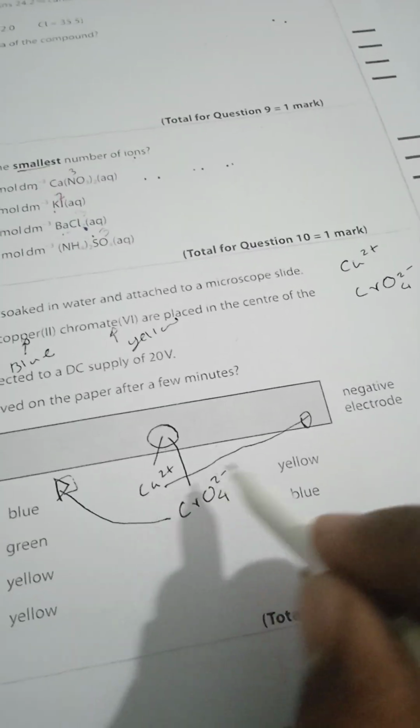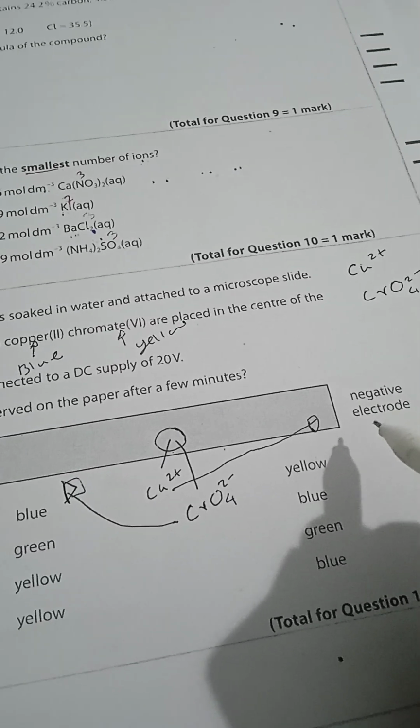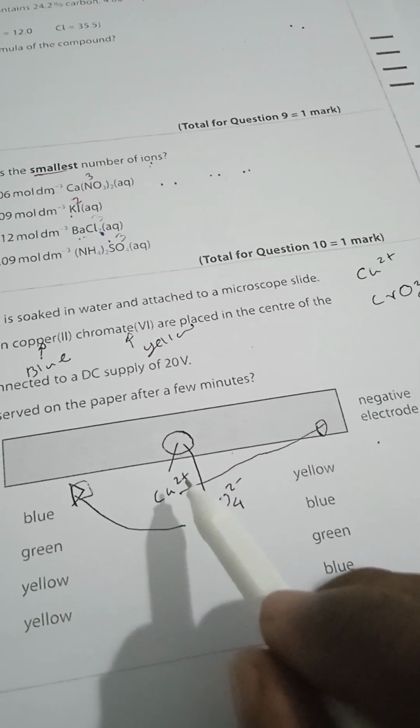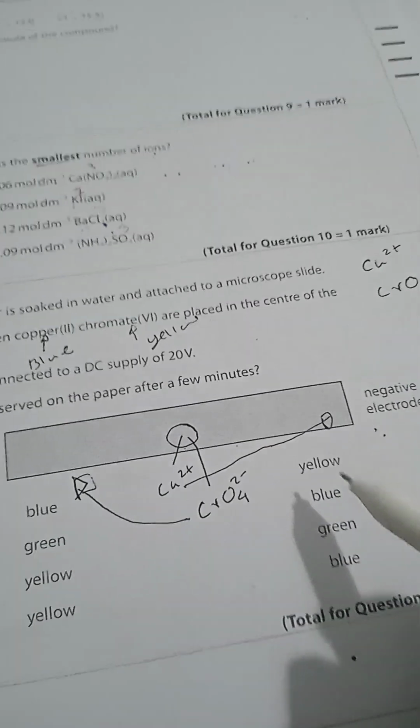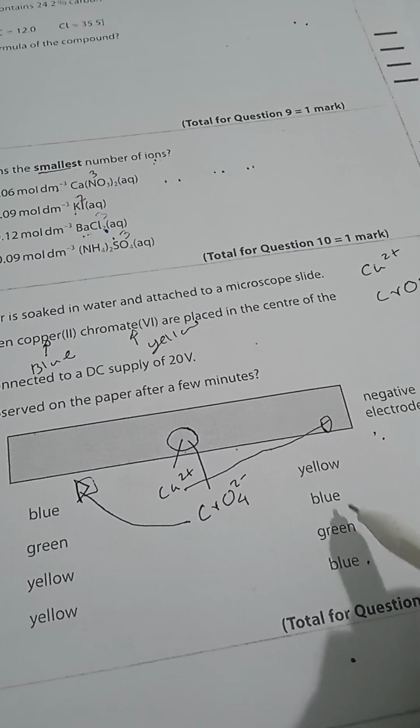So which ions come to the negative electrode? Sorry, positive ions come to the negative electrode. What is positive? Cu2+ is positive. It should come to the negative one. So Cu2+ comes to this side. What is the color of Cu2+? Blue. So this side should be blue.